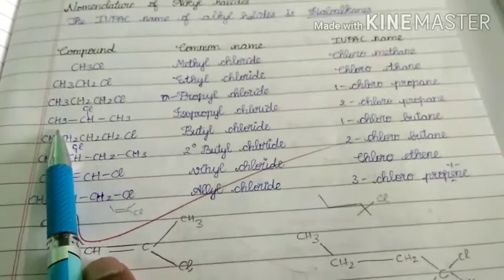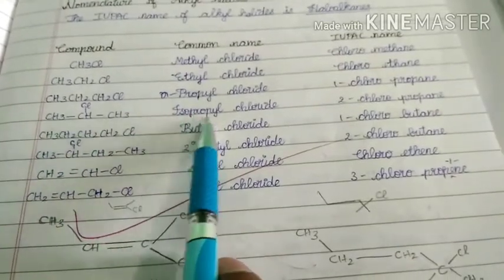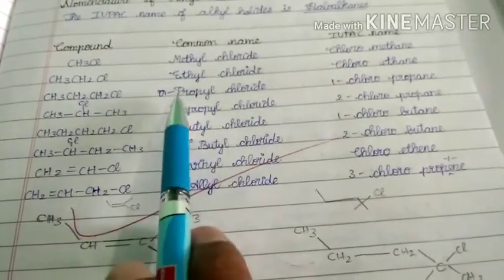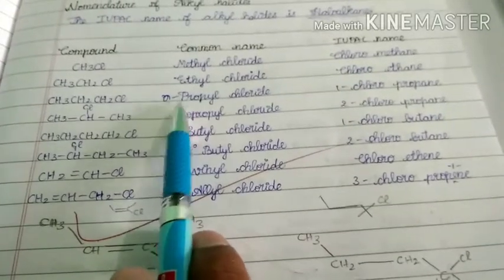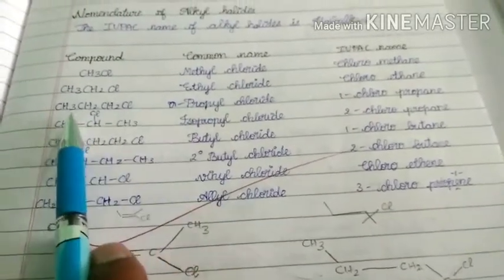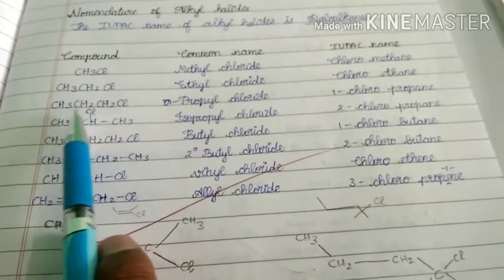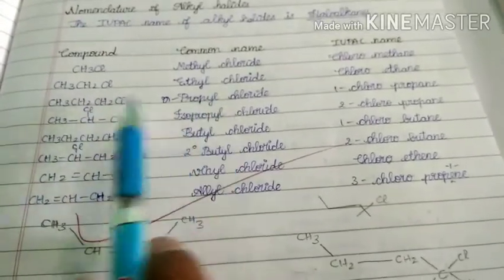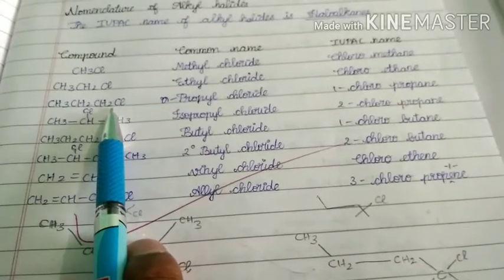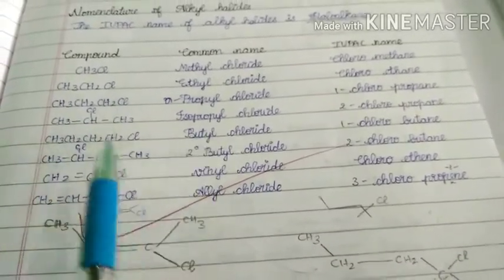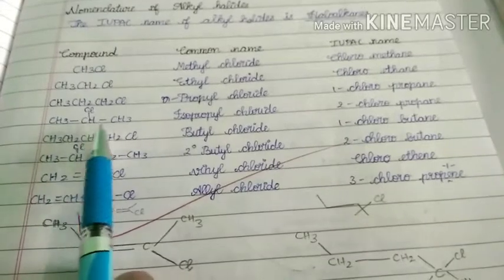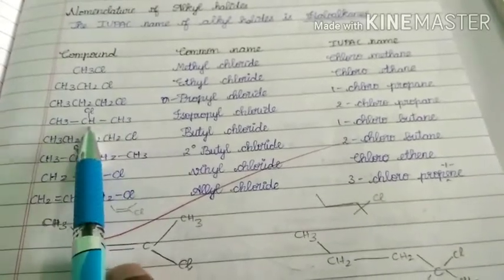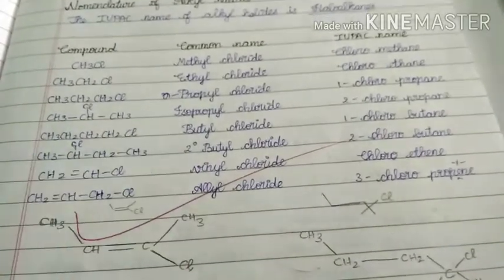Here how many carbons present? 1, 2, 3. So that propyl, isopropyl chloride. See, you have to catch the difference between N-propyl and isopropyl. N-propyl means 3 carbons should be present in straight chain along with that halogen attached also present in straight chain. Iso means if 2 CH3 groups present on one carbon atom, that is called iso.